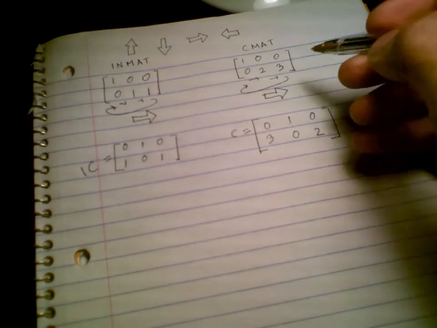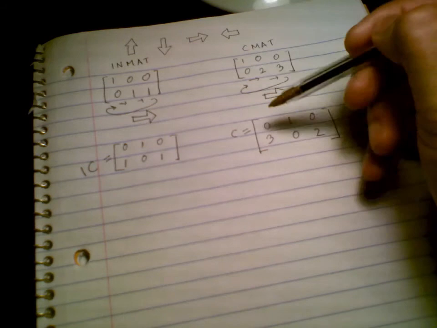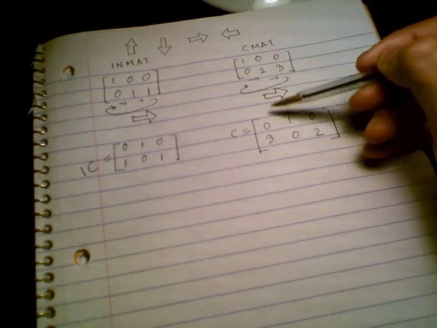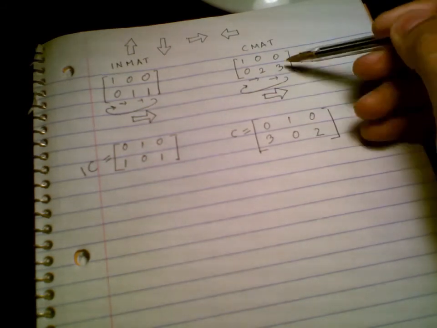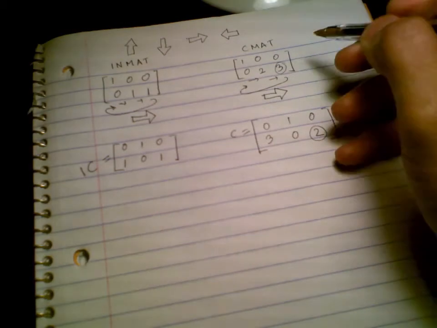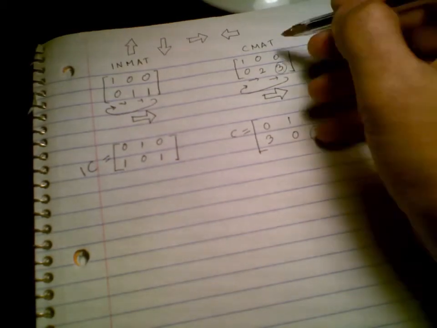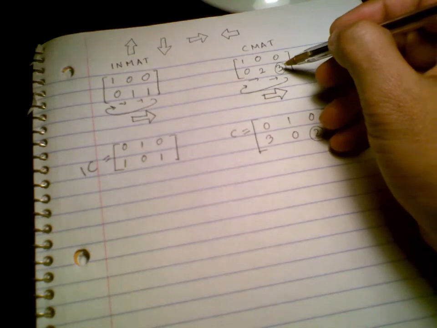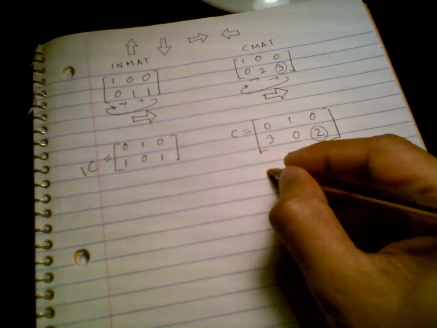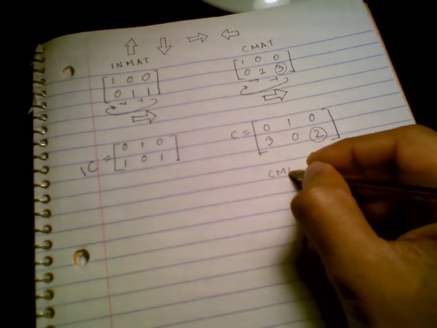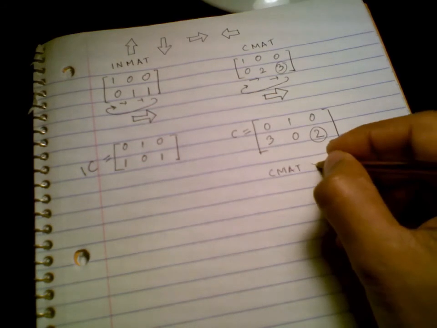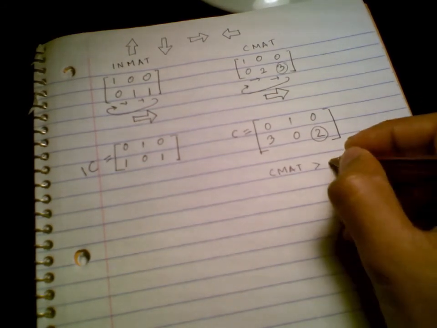So we can see that if we do the same logical comparison position by position, all these would give us false. However, this position would give us that in CMAT this position is bigger than C. And so we write, for the time being, we compare CMAT is greater than C.